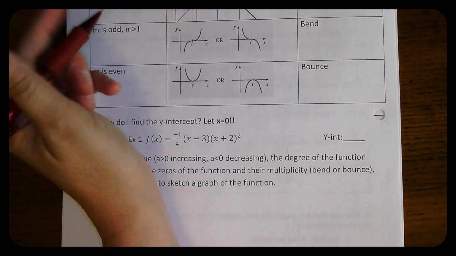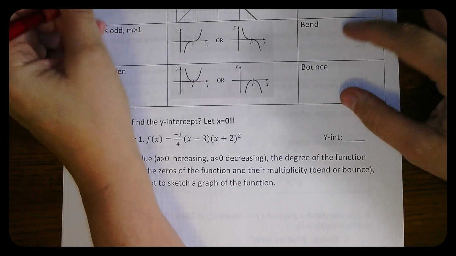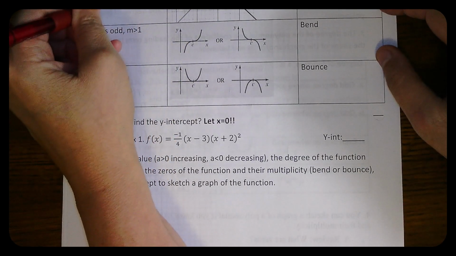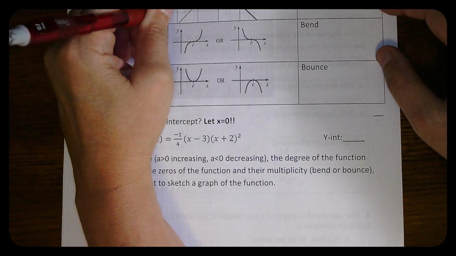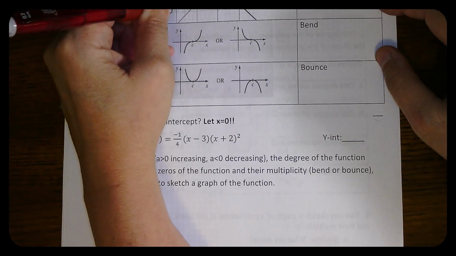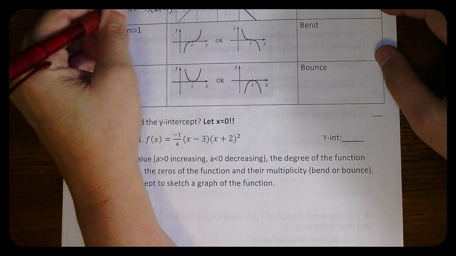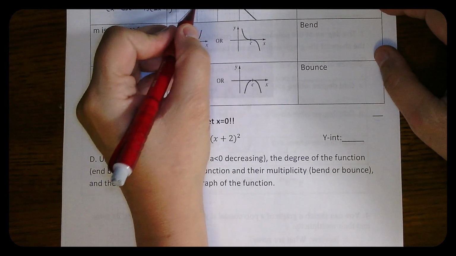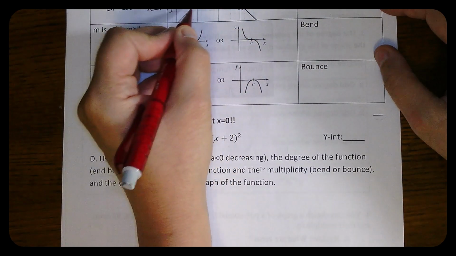All right, before we can go to our next example, we need to talk about something called multiplicity. Okay, so the multiplicity has to do with what's outside the factor. So all of these, x minus 3, x plus 4, 2x minus 1, they all have this understood 1 as their exponent. Okay, so all of these zeros, for example, have a multiplicity of 1. Okay, so if you have a multiplicity of 1, then the behavior at that 0 or x-intercept is going to be straight through.